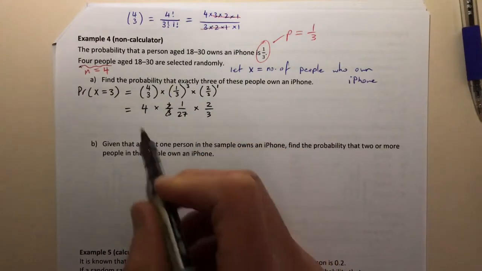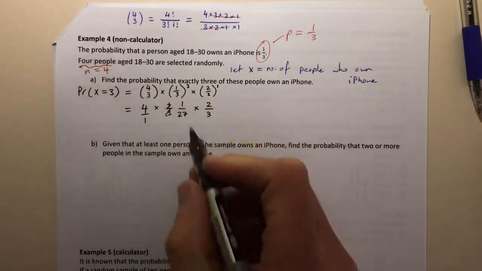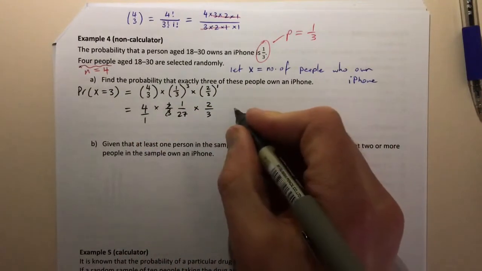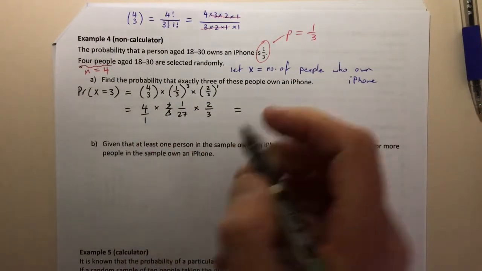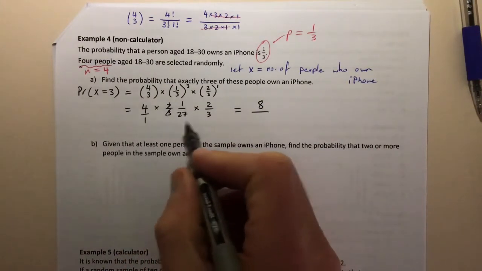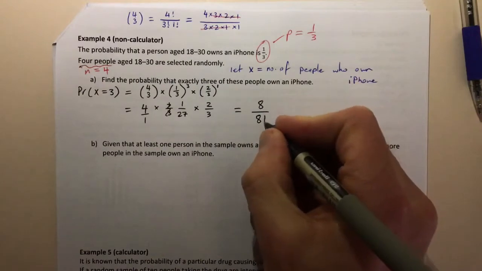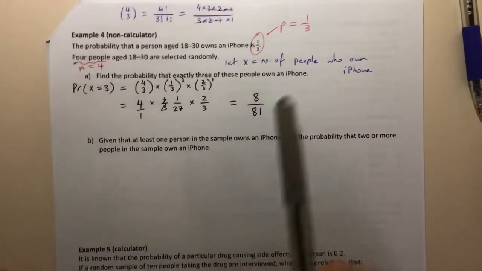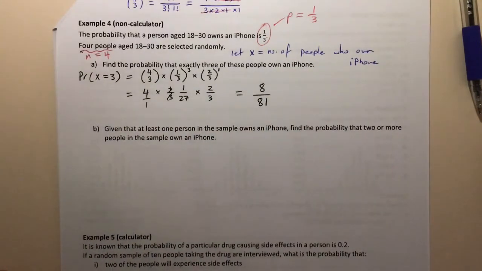Right, so if I think of this as 4 over 1 times 1 over 27 times 2 over 3, well, I'm just going to get on top 4 times 1 times 2. On the bottom, 1 times 27 times 3. Now 27 times 3 gives me 81. Right, so the probability that exactly 3 of these people own an iPhone will be 8 over 81.